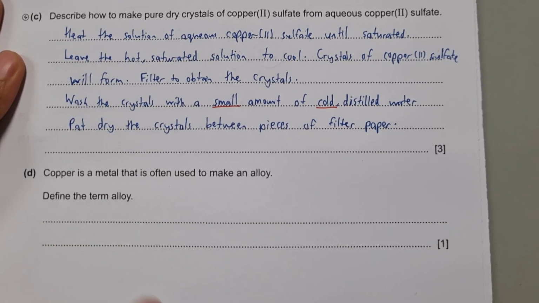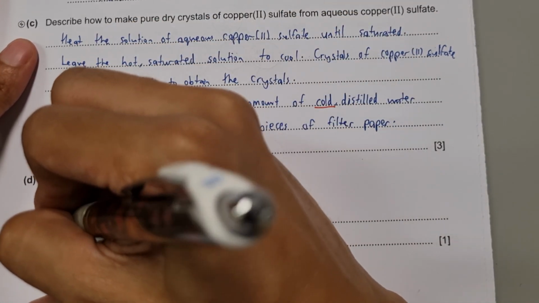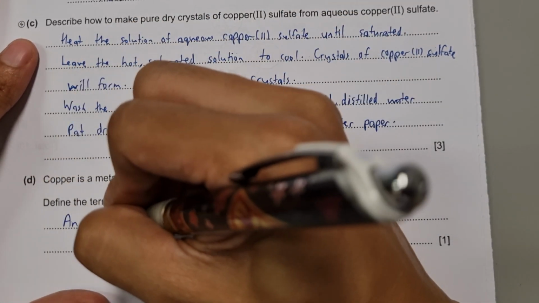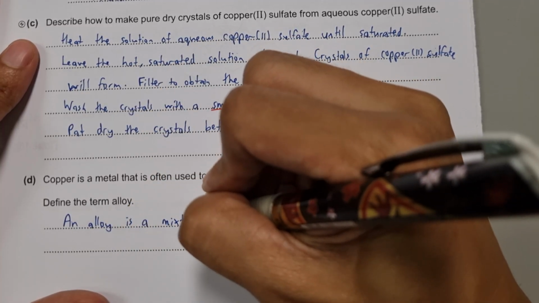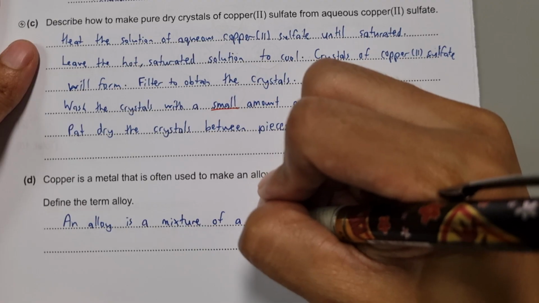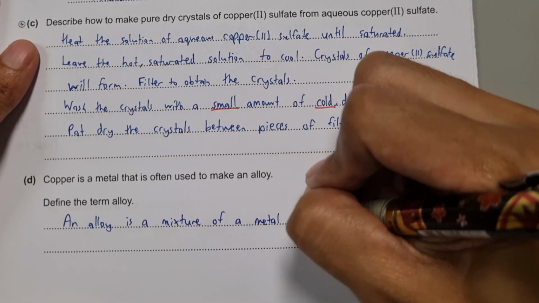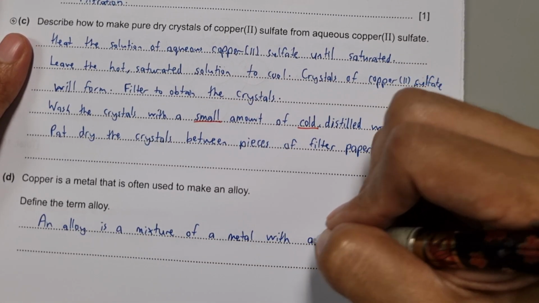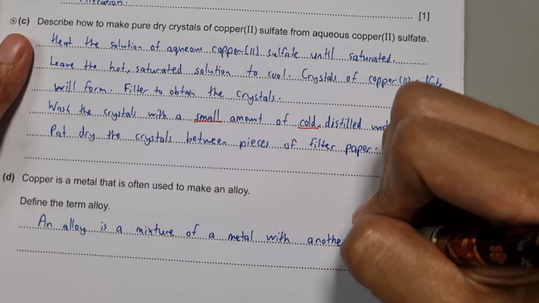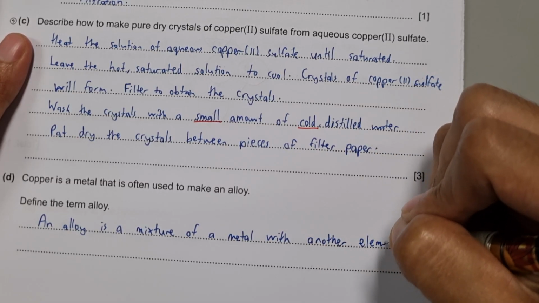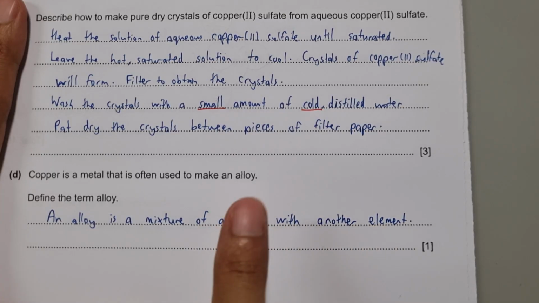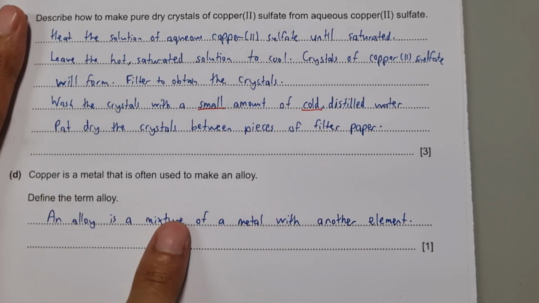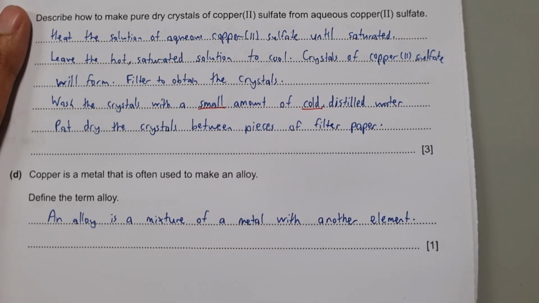So the term alloy: an alloy is a mixture of a metal with another element, or with other elements. The main point is a mixture, not a compound, and must have a metal.